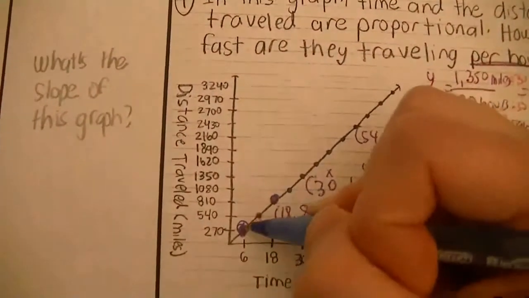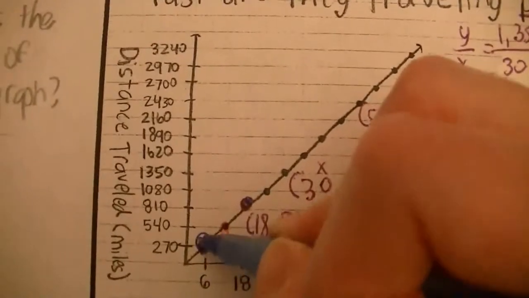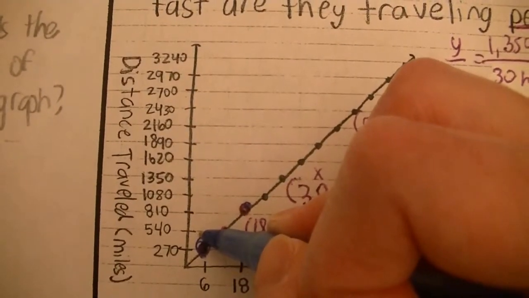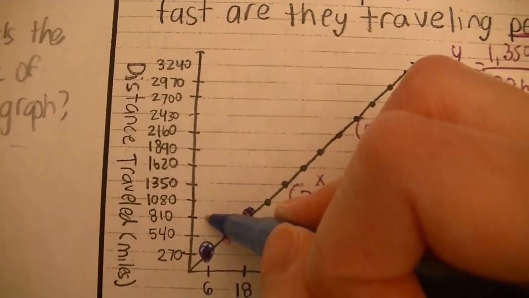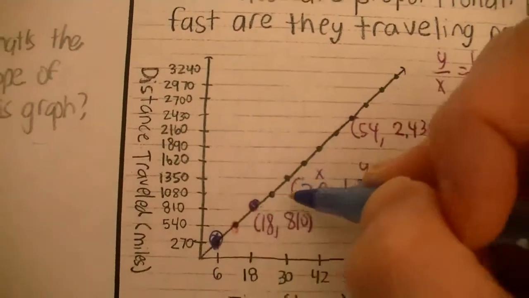So my slope is rise over run, so I'm going to go up 270 plus 270 is 540. So I went up 540.